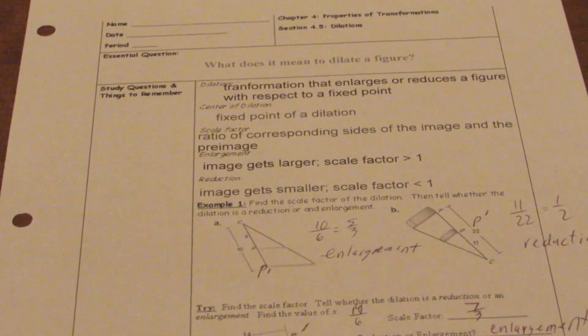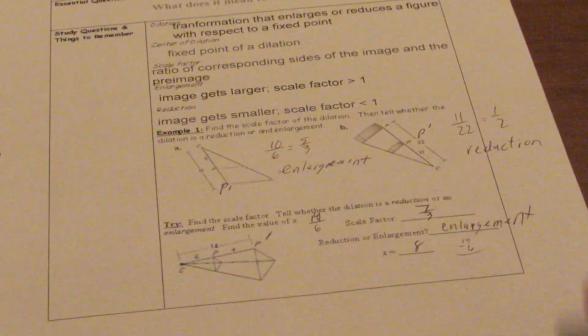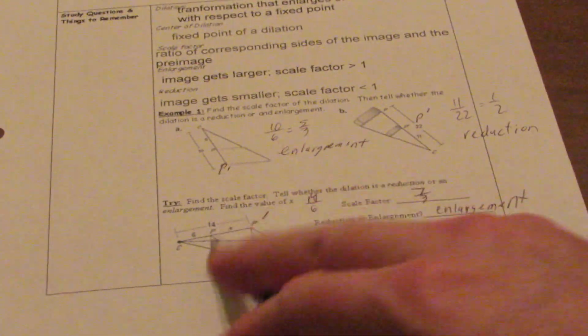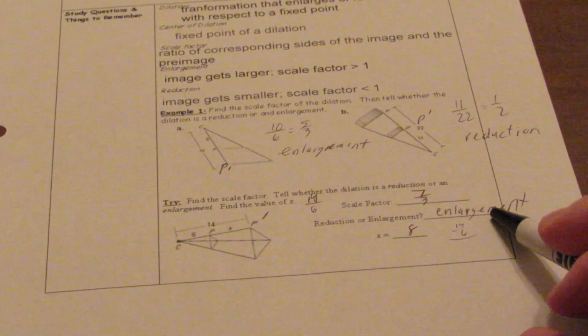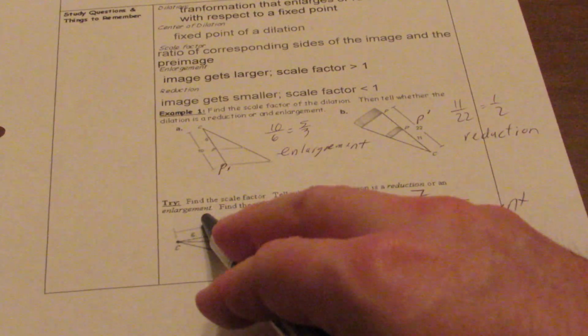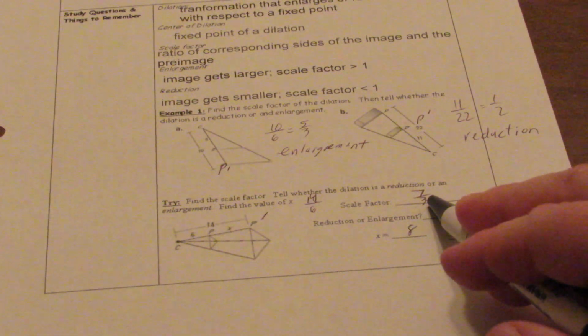It's easier to see if it's a reduction or enlargement before you set up the scale factor, and then you know how you're setting it up. If I look at P and P prime, as I go from P to P prime, it's getting bigger. So I know that it's an enlargement. So I have 14/6, which I reduce to 7/3.